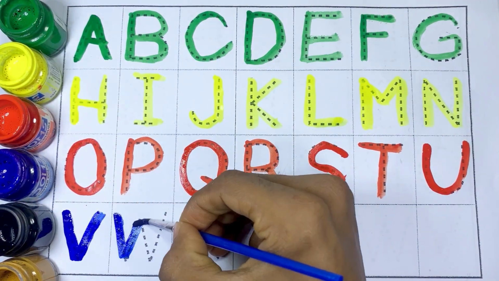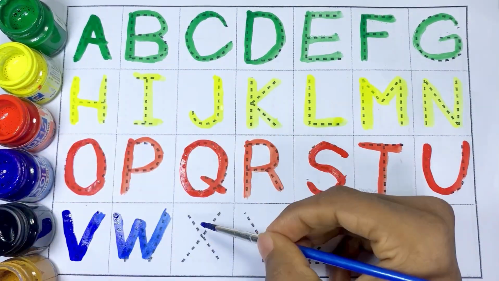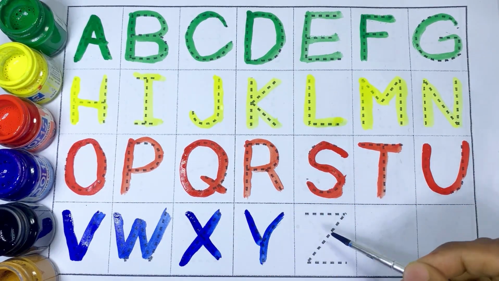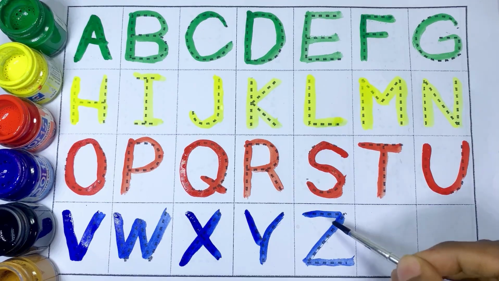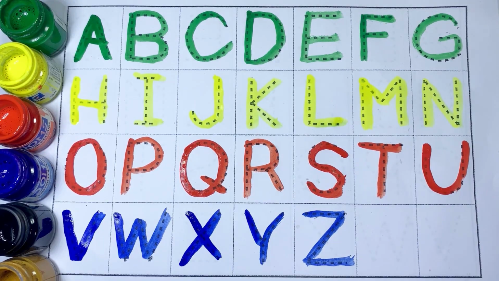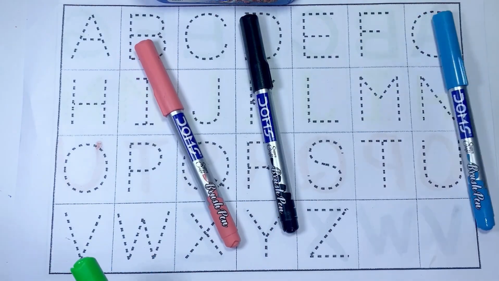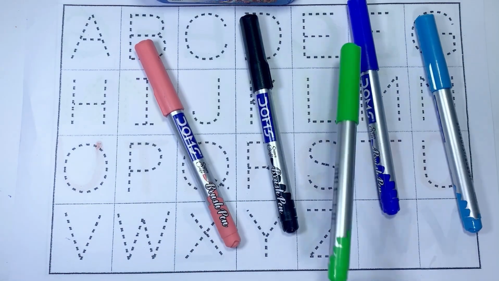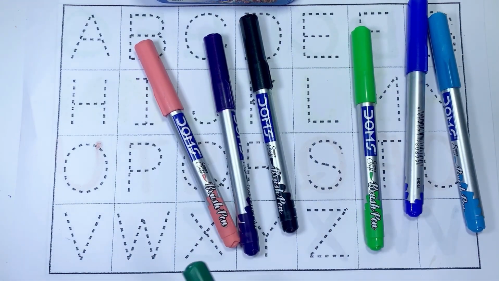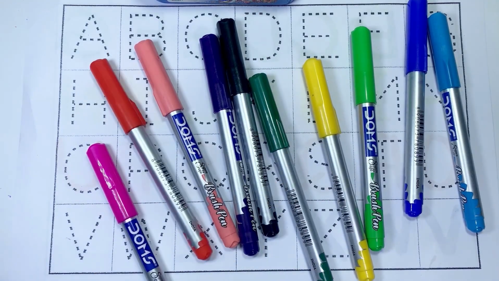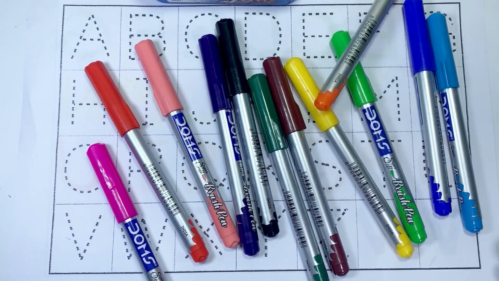V for van. W for whale. X for xylophone. Y for yo-yo. The last one is Z. Z for zebra. Black color, light green color, sky blue color, light green color, purple color, dark green color, green color, yellow color, red color, brown color, and orange color.